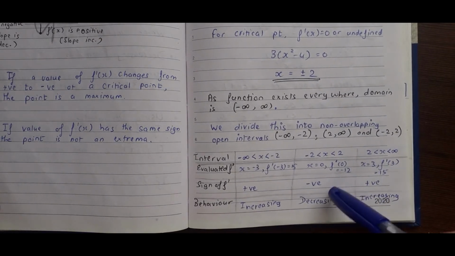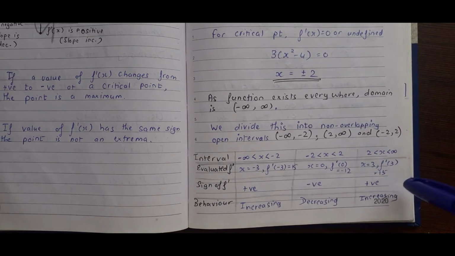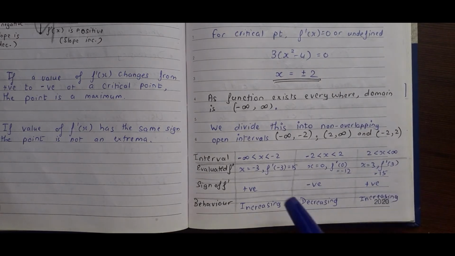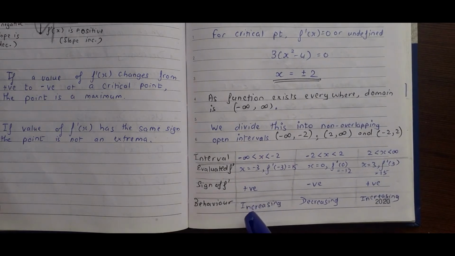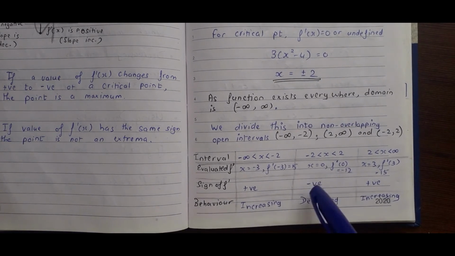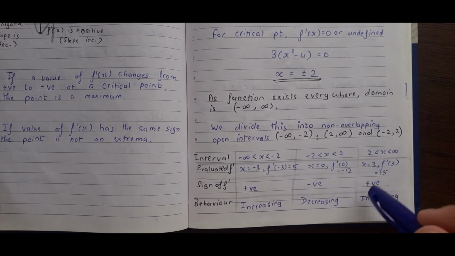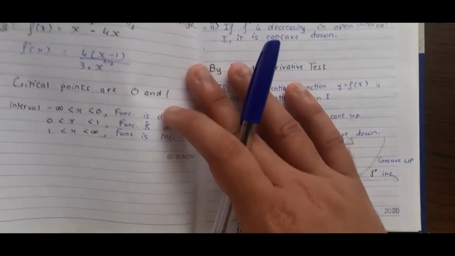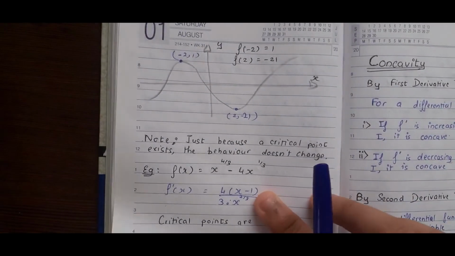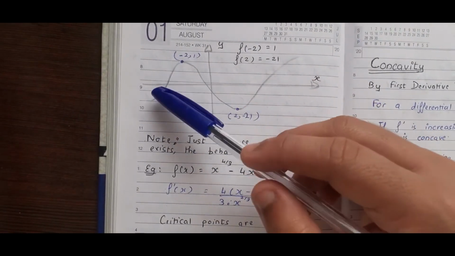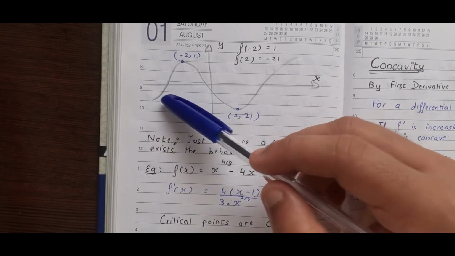Over here we get minus 12, so the sign is negative. Over here we get 15, so the sign is positive. Since the first derivative is positive, here it's increasing. First derivative negative is decreasing. First derivative positive is increasing. And that's how we can make a rough graph of it. This is not the exact shape obviously, but we can make a rough sketch.